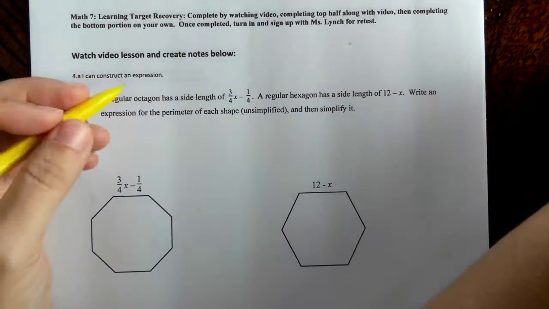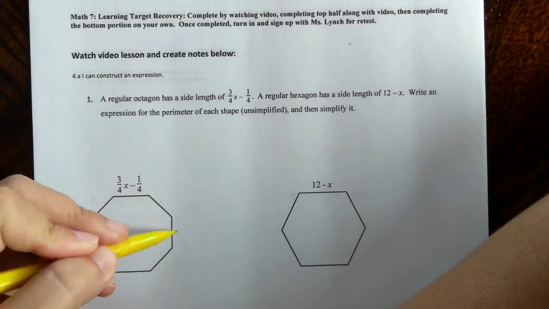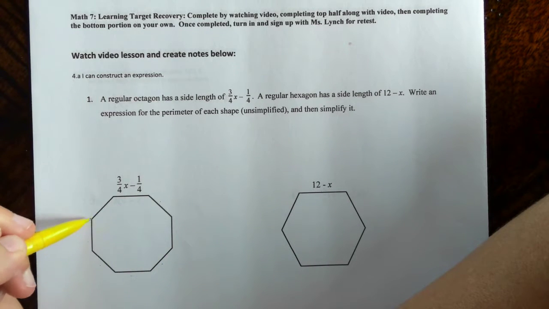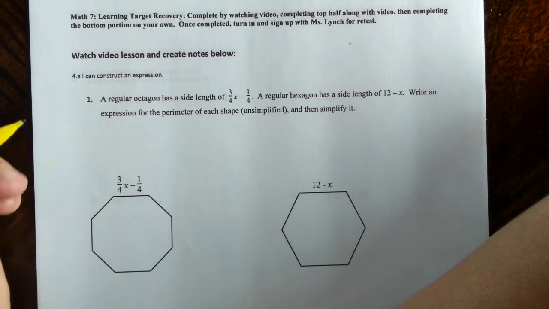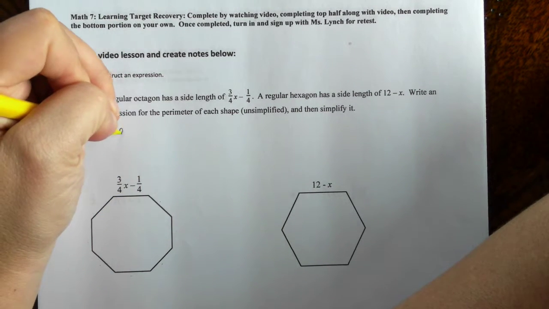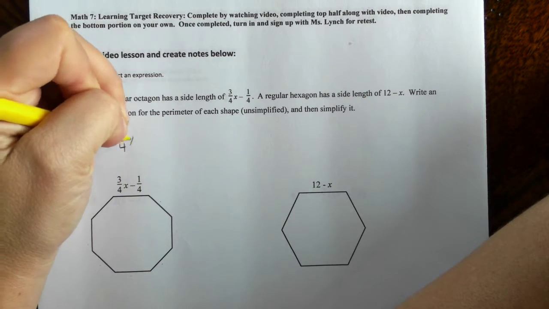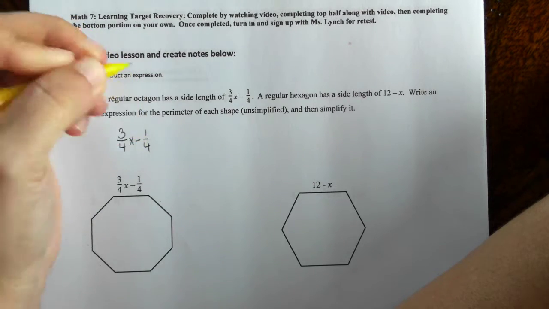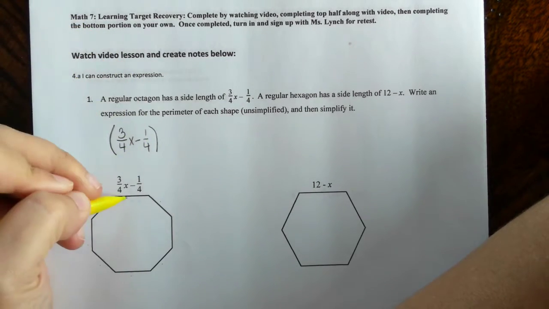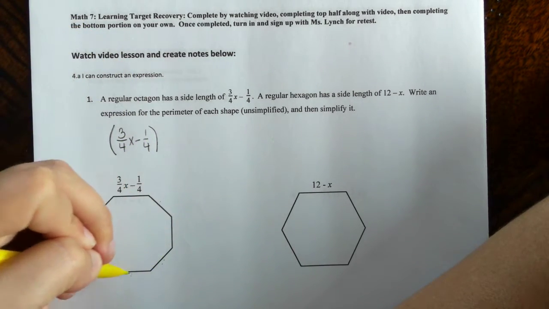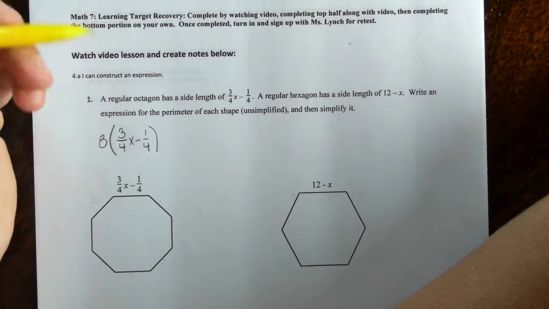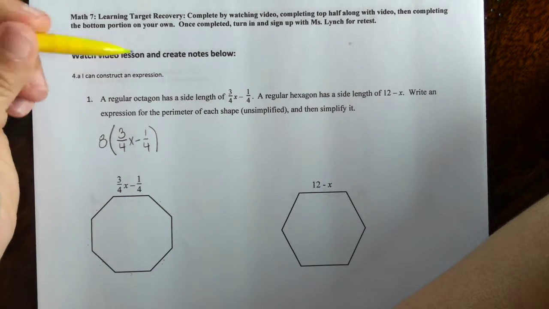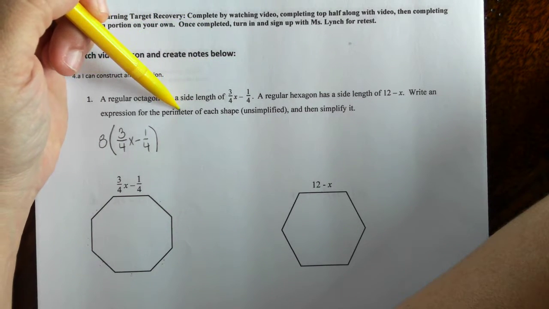So if we know that it's a regular octagon, we know every side is the same exact distance. And so they are all 3/4 x minus 1/4. So there's a couple ways we could do this. We could do 3/4 x minus 1/4, and that we have 1, 2, 3, 4, 5, 6, 7, 8 of those sides. So that right there is an expression that is telling us the perimeter here.